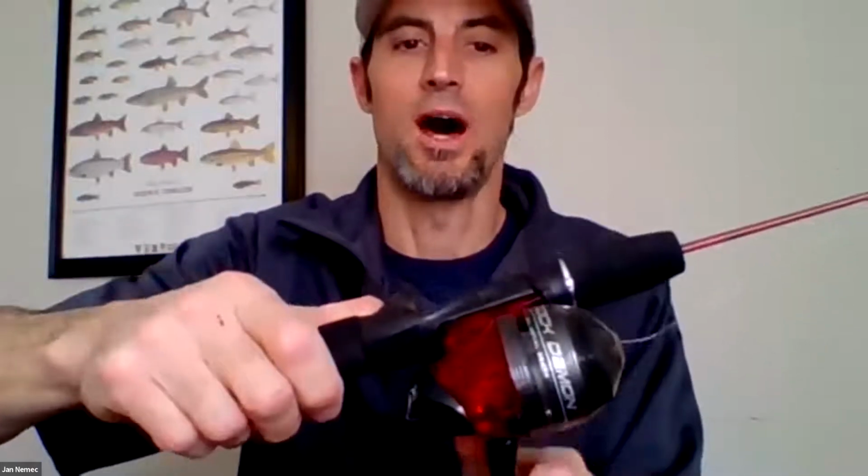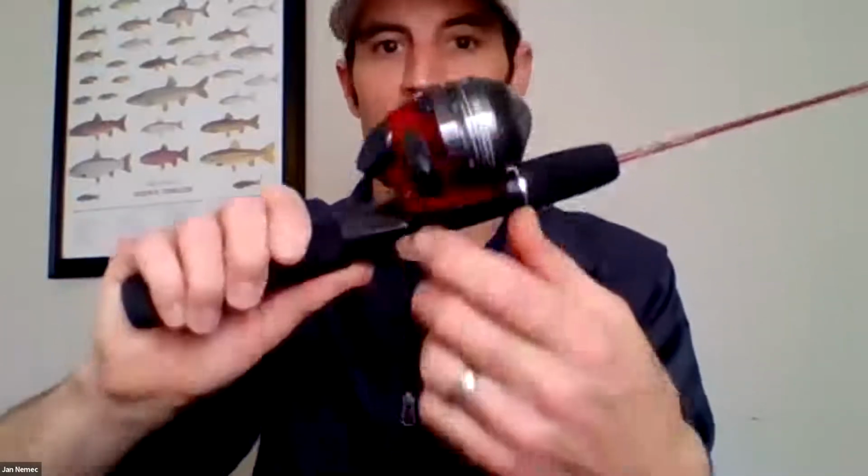When I let go, that's what actually releases the line off the reel. To reel it in, I just start reeling, and that's it. To cast this, essentially I'm going to press on the button, swing the rod, and just like you throw a baseball, you're going to release that button like you would throw a baseball. Pretty easy.